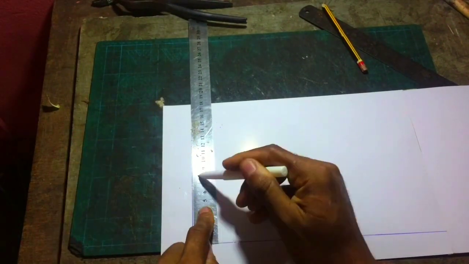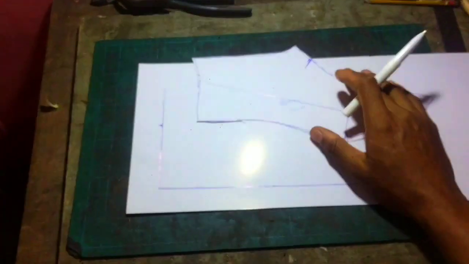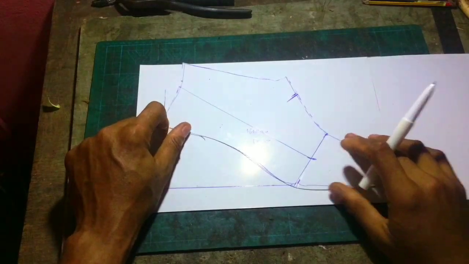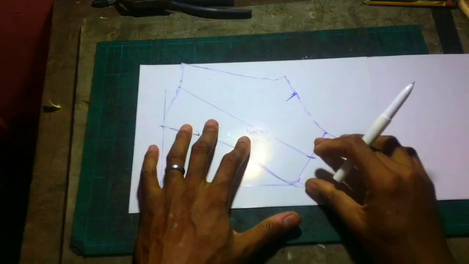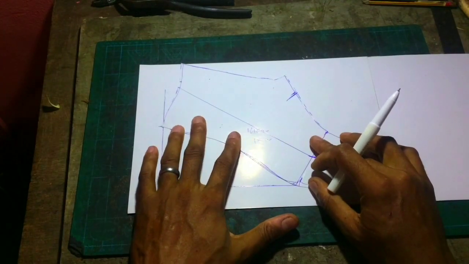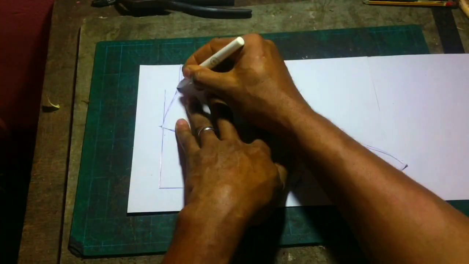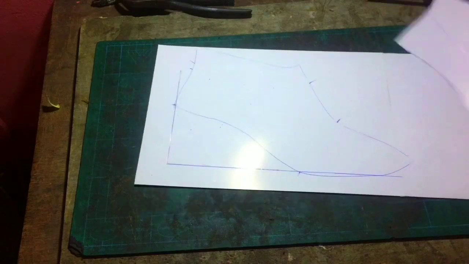Then I'll place the heel of the mean form on that heel pitch point and the ball of the mean form on the horizontal line and trace in my mean form. Now this is the boot blank outline.